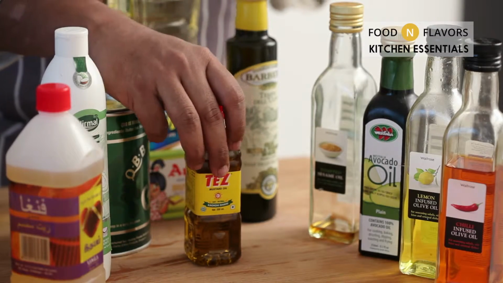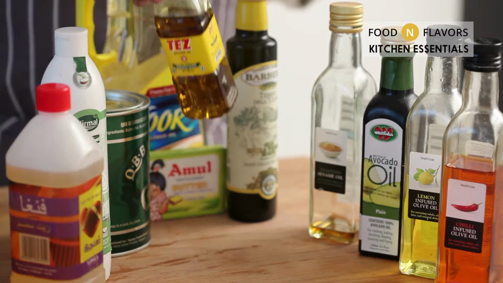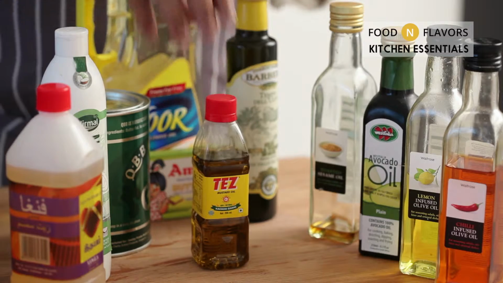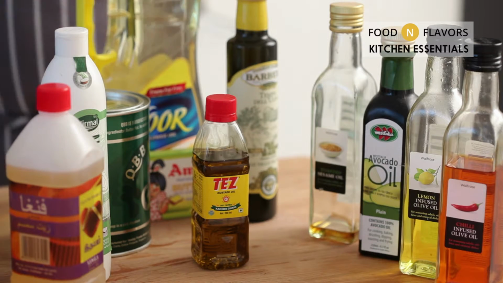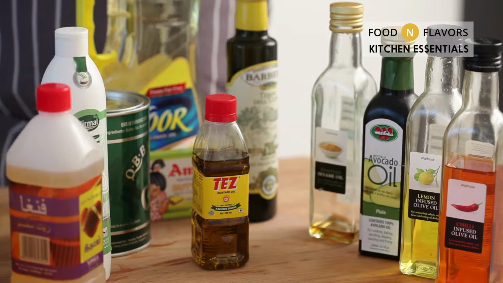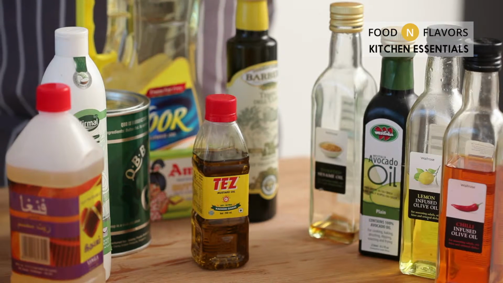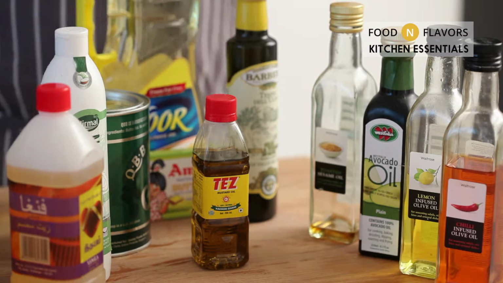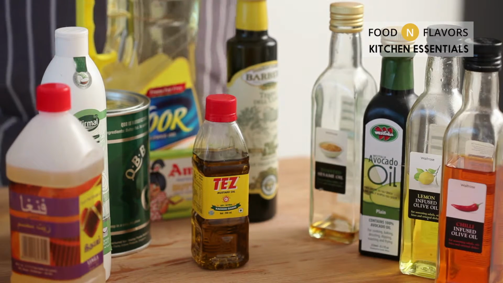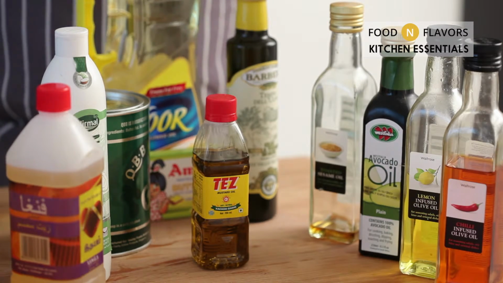There are various uses to the mustard oil, such as shallow frying, deep frying, and it's also used predominantly in chaats, which are Indian street food. It's a very nice and healthy oil, and it's a very acquired taste. So be very careful when you're using mustard oil, as it has a very strong aroma.